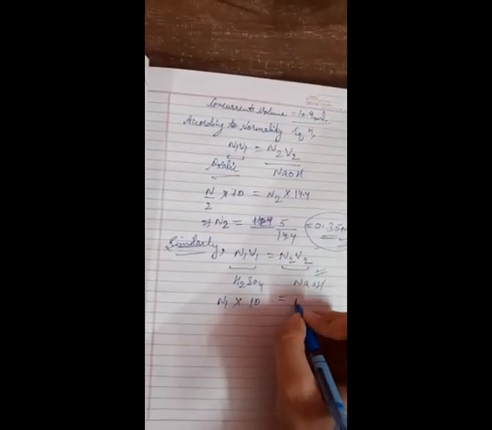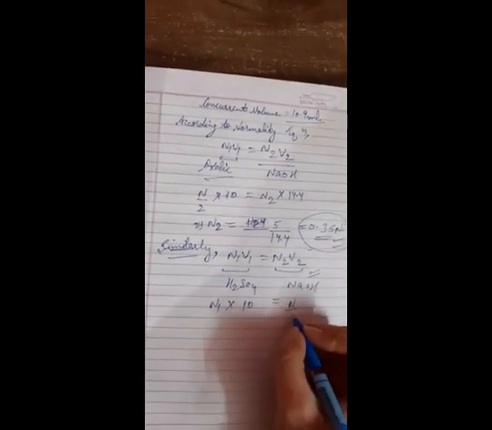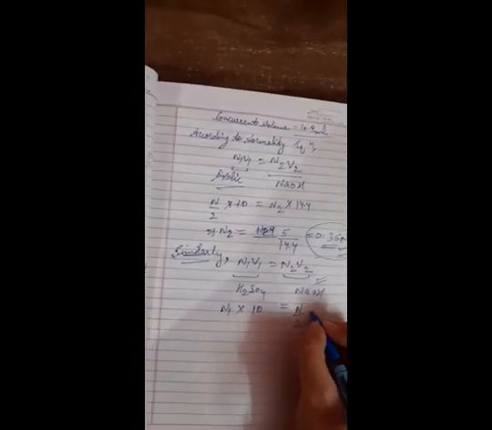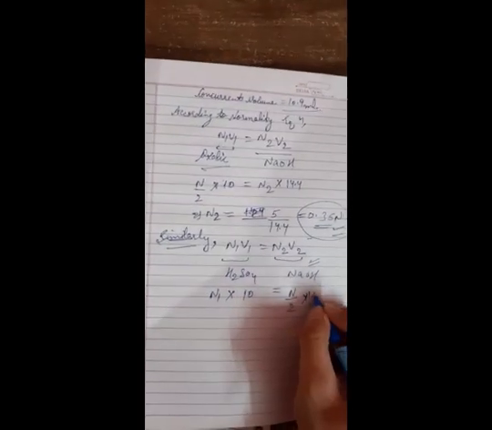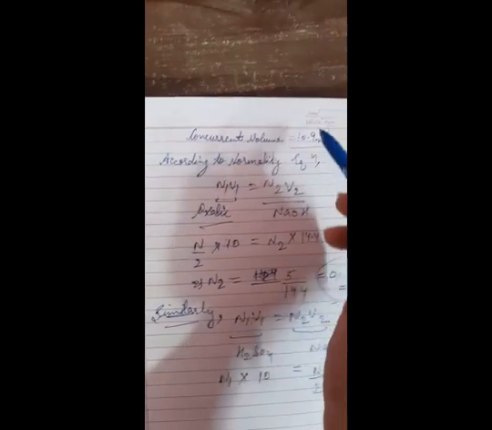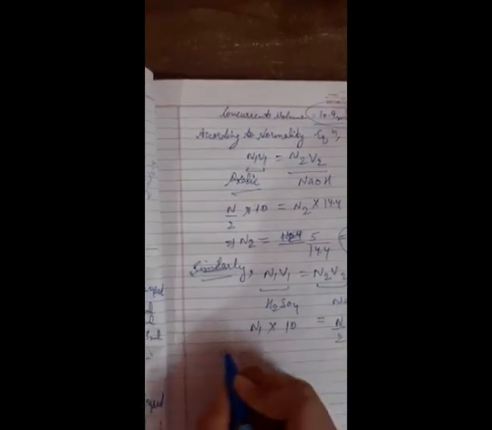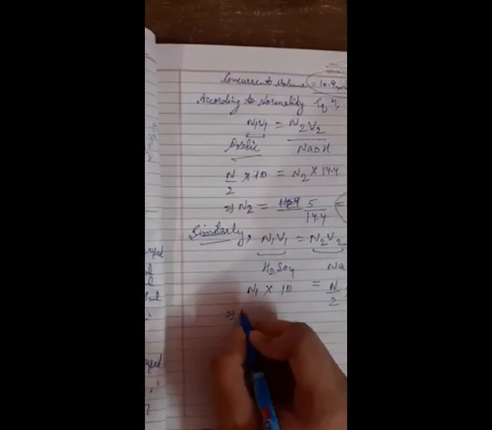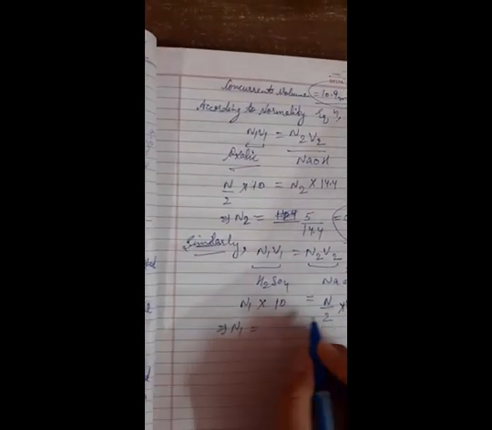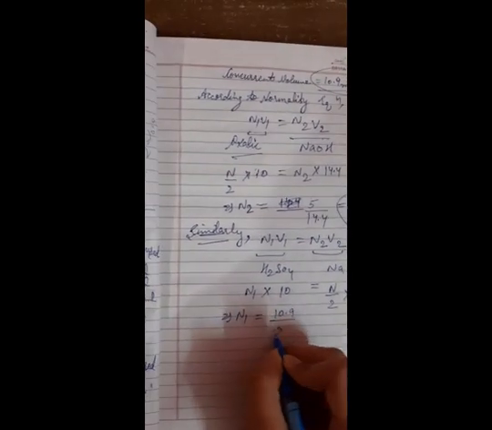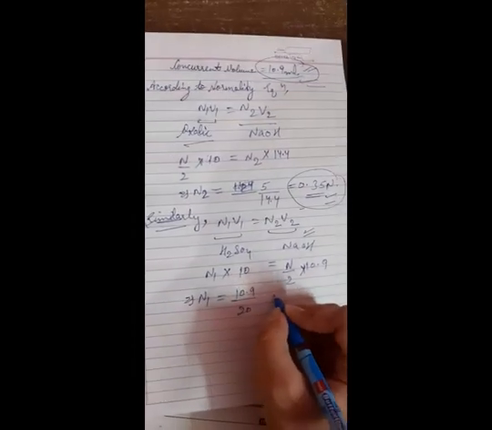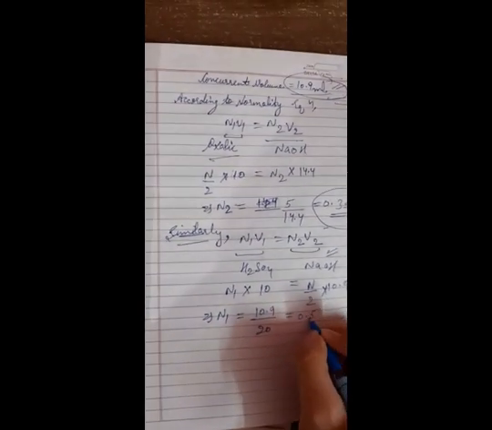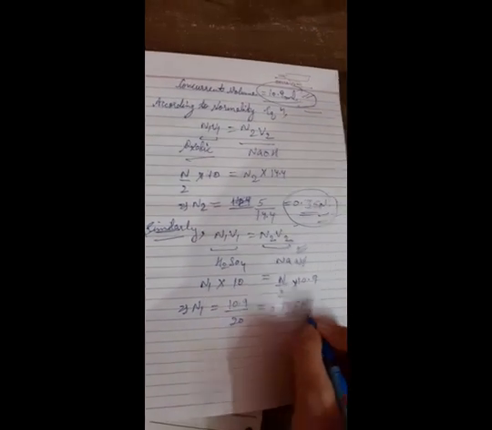As we have taken N by 2 solution of NaOH, we put N2 equal to N by 2, into V2, which can be replaced with 10.9, the concurrent volume of H2SO4 which we got from the observations. So from here we can easily calculate the value of N1, that is 10.9 upon 20, which comes to be 0.545 normal.